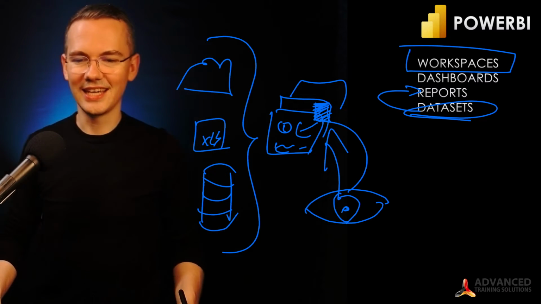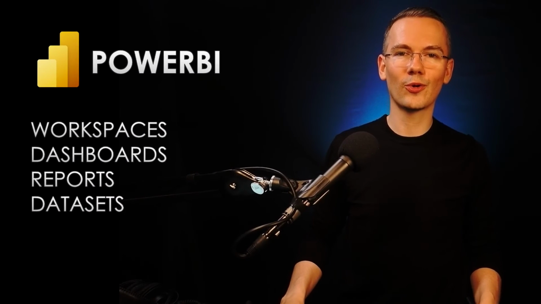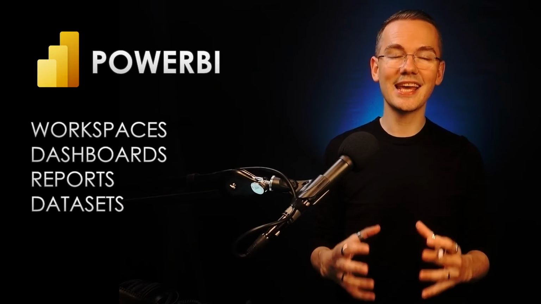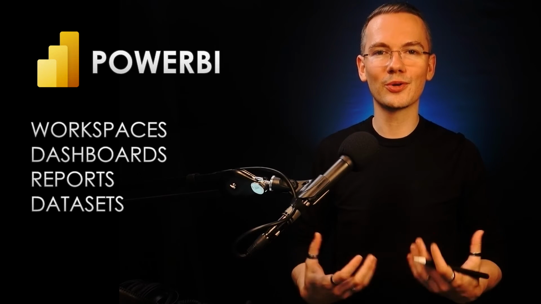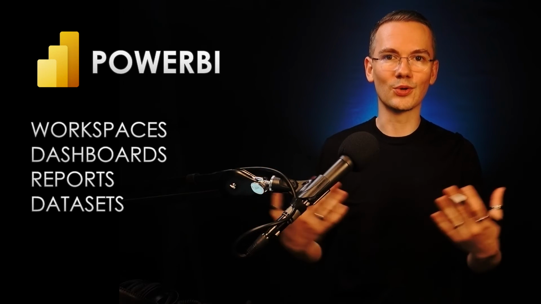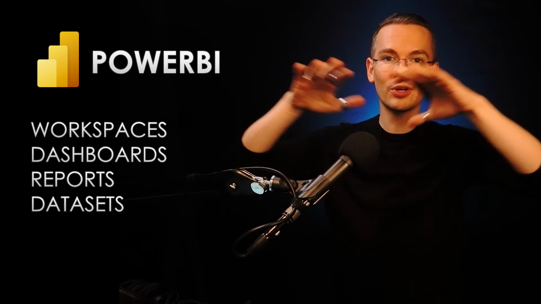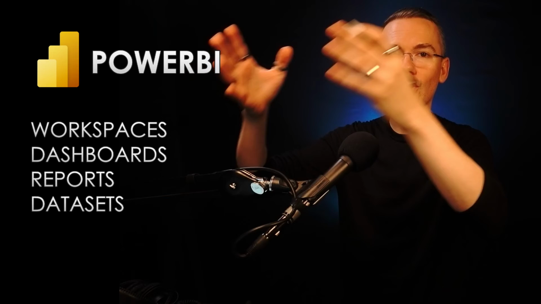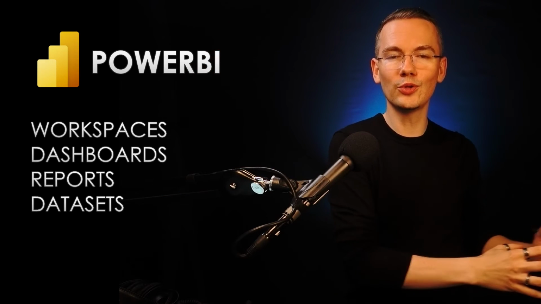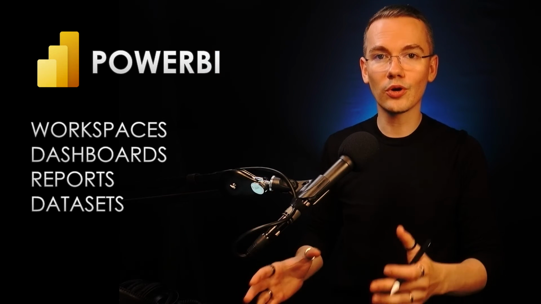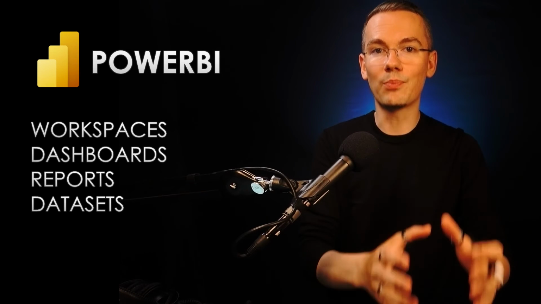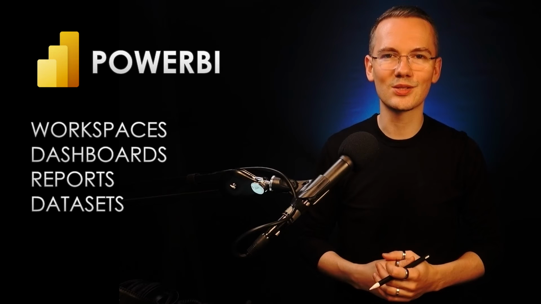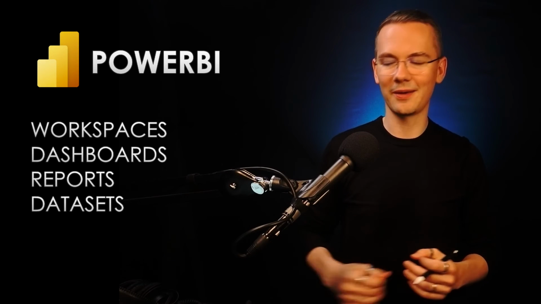And that's exactly how you can understand those four terms. The dataset is the source from where your data comes from. The report is your main area of work. The dashboard is a bird's eye overview, and the workspace is a place to put all of those reports. You can have multiple workspaces for different projects or different departments, or maybe different customers if you're working in a multi-customer environment in your Power BI service.